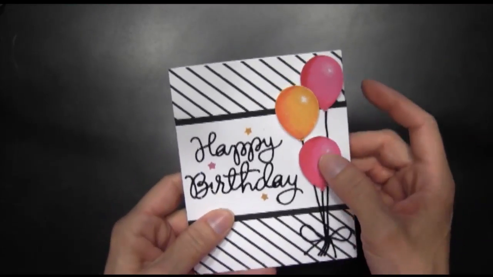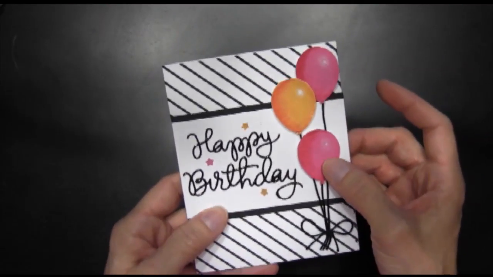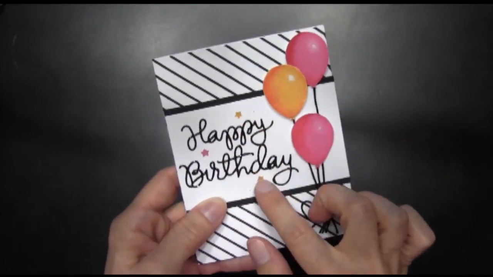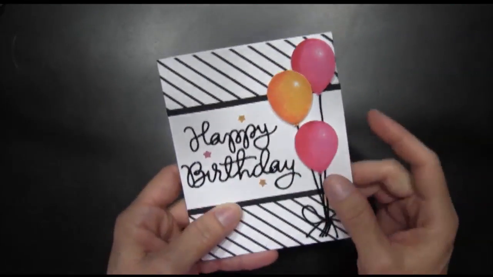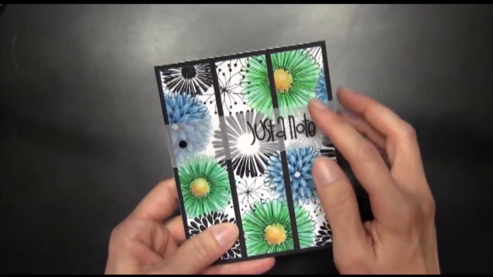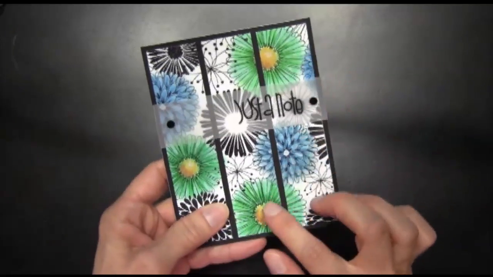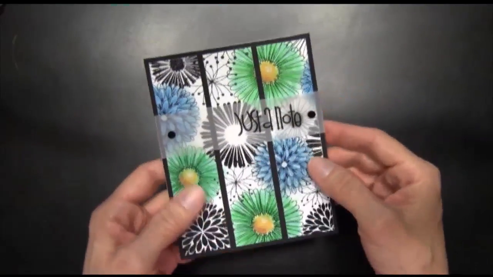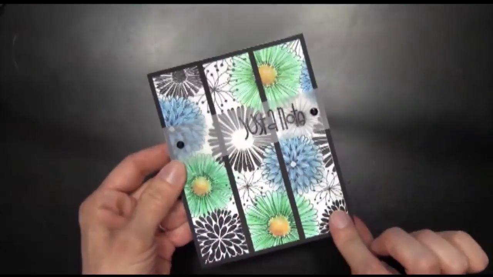My two colors here are pink and orange, and my neutral is black. So that's all the color I have here. And these stars are actually the same colors as the balloon. Okay, this is another example. I've got blue flowers and green flowers. Those are my two colors. I did introduce a third color in a small amount, which is the yellow on the inside of the flowers, and then my neutral is the black.